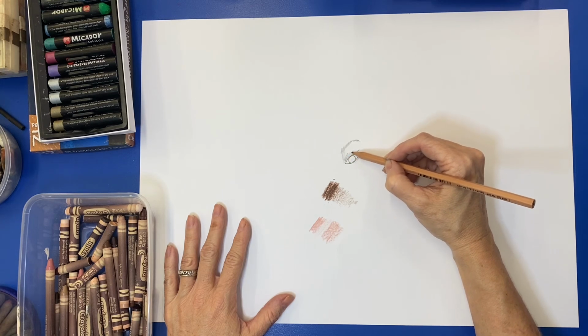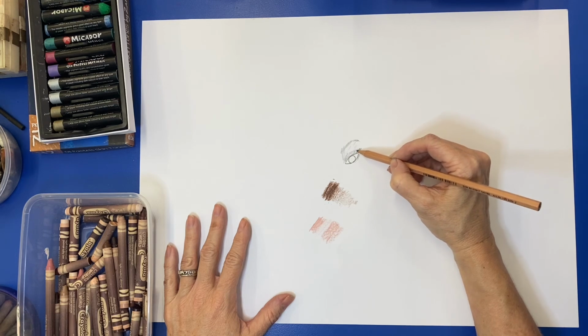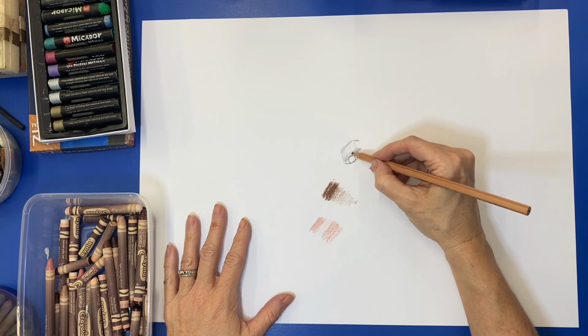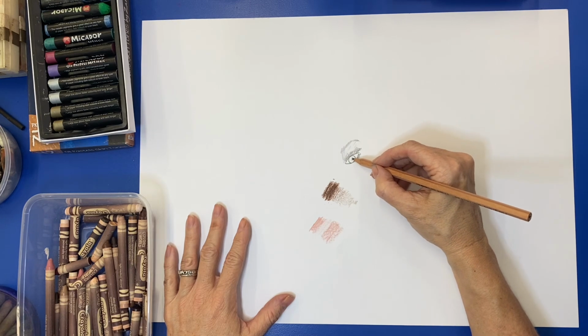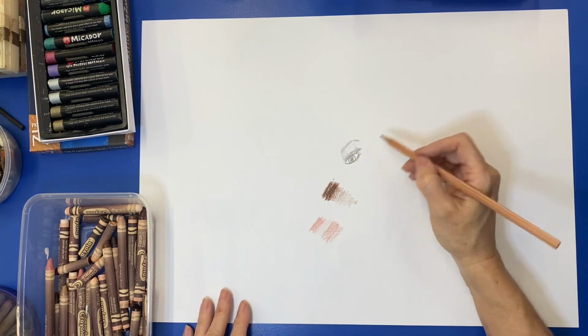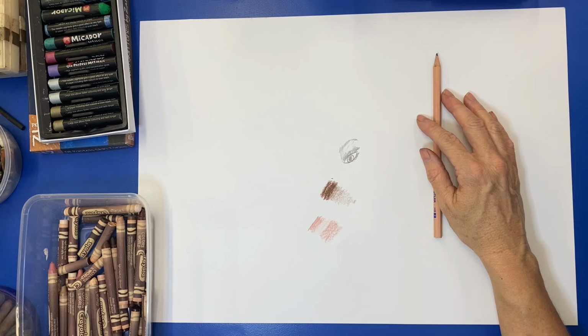And then starting to work on the shading technique. So I can help you with that if you need help with tips on shading. So anyway, that is the lead pencil and shading. And you can do the shading with colored pencils as well.